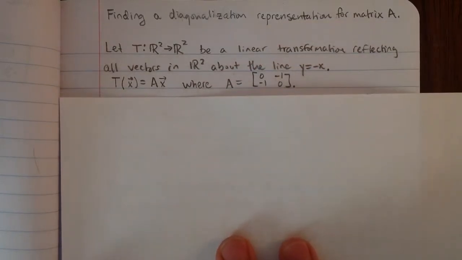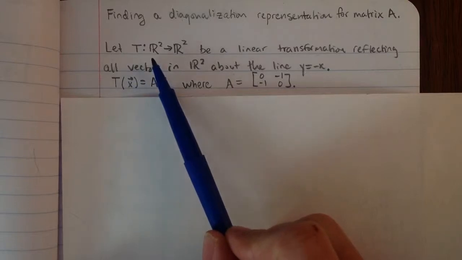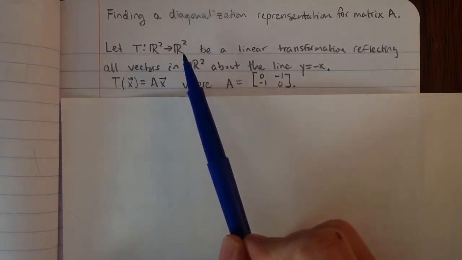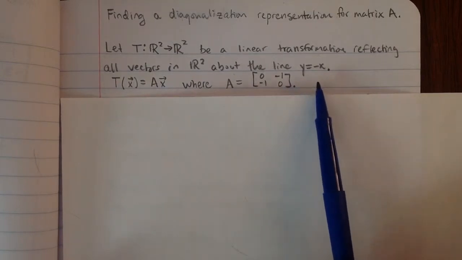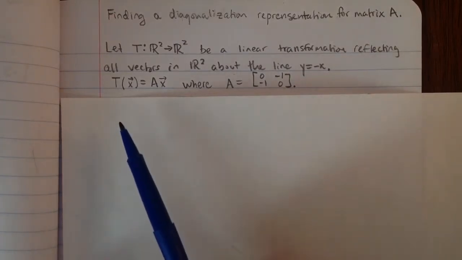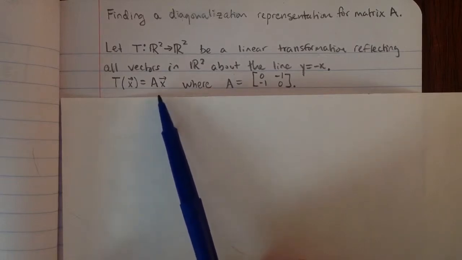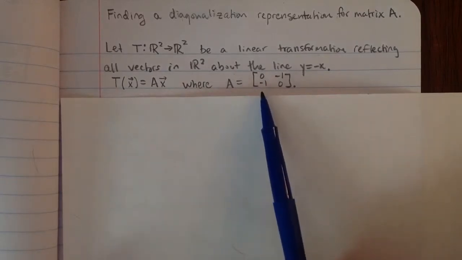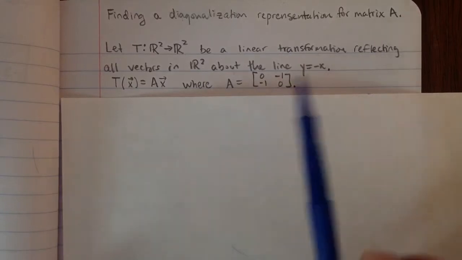We're going to be using the example of that linear transformation which reflects vectors in R2 in the plane and takes them to vectors in the plane when it reflects them about the line y is equal to minus x. And you may recall we found that transformation before. We used that change of basis. So we have T of x is equal to Ax, where A is this matrix here: 0, -1, -1, 0.